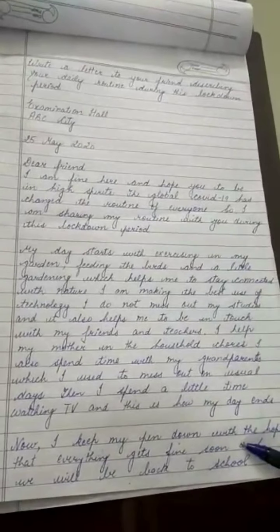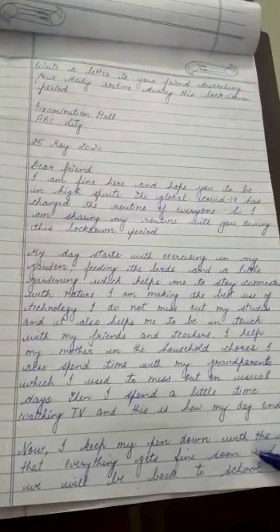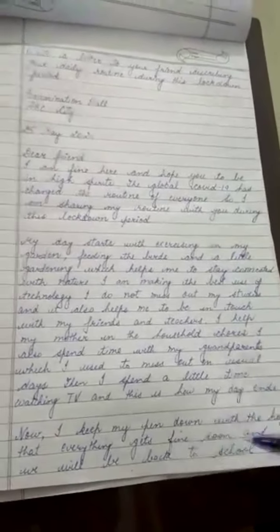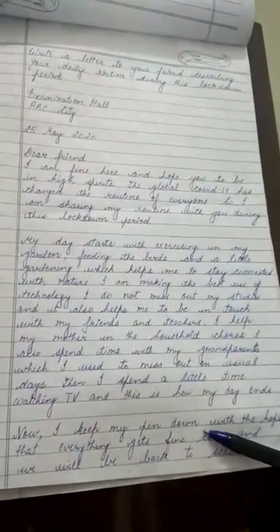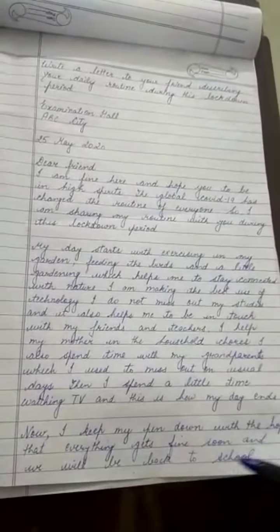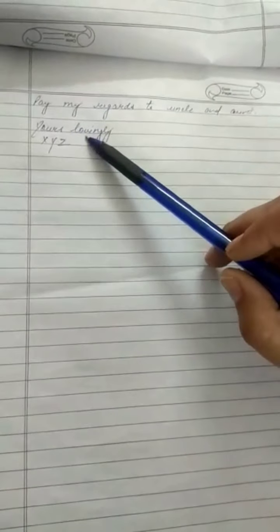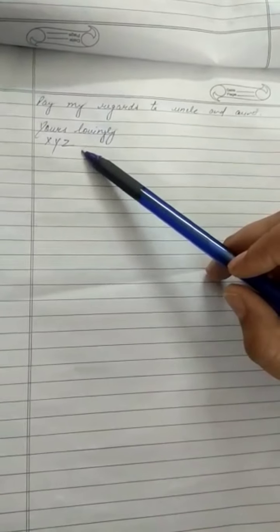In the third paragraph, you have to conclude the letter. So here you will write: Now I keep my pen down with the hope that everything gets fine soon and we will be back to school. At the end, you convey your regards. You will write: Pay my regards to uncle and aunt. Then you leave one line and write Yours lovingly, Y capital, L small, and here you will write X, Y, Z.